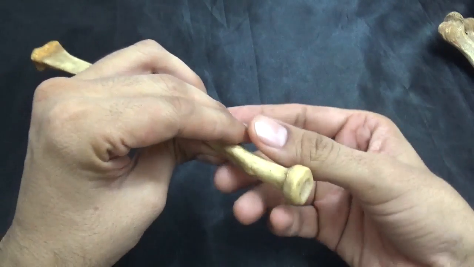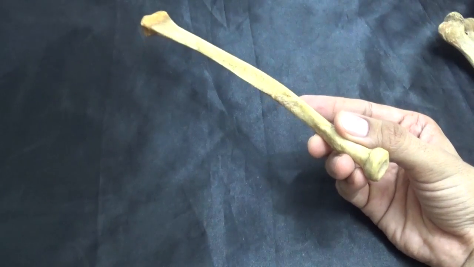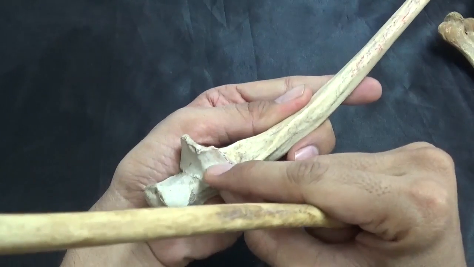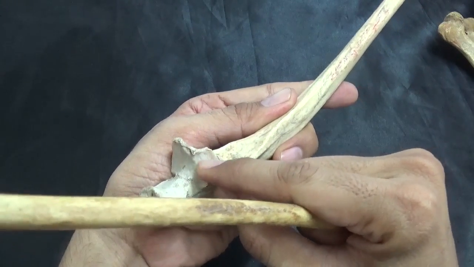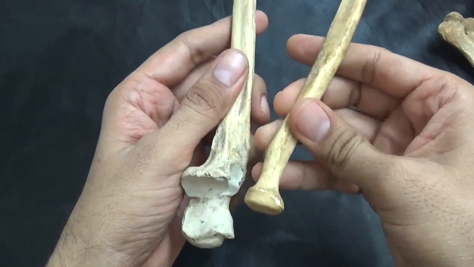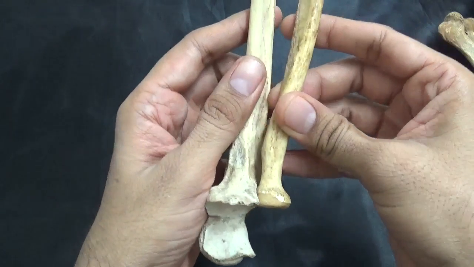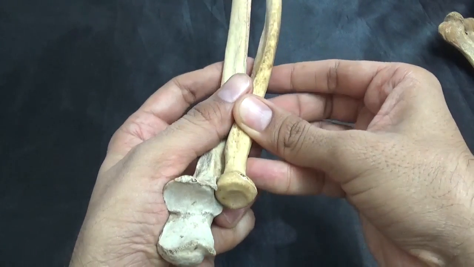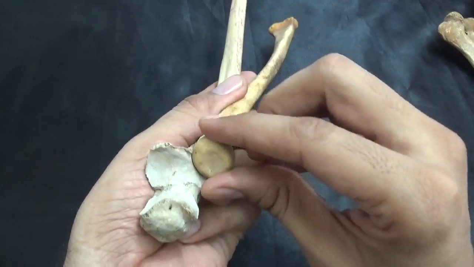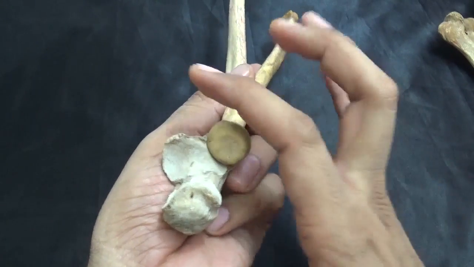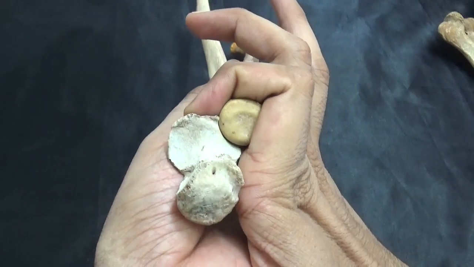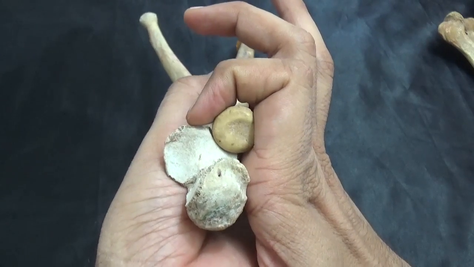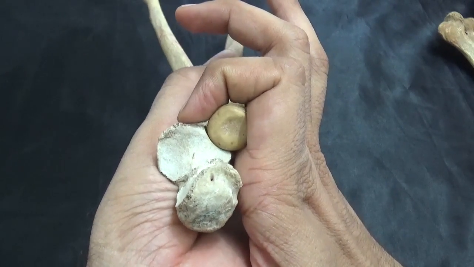Let me show you ulna. See this is right ulna and it has got a radial notch. So here this is how the radius fits into it, and remaining socket is formed by annular ligament like this, and it rotates within the socket, which is partly bony and partly ligamentous.